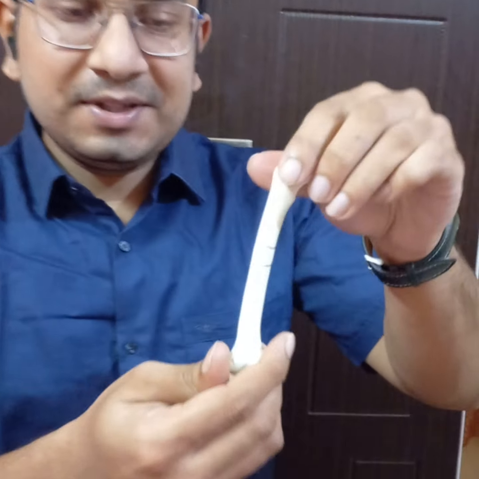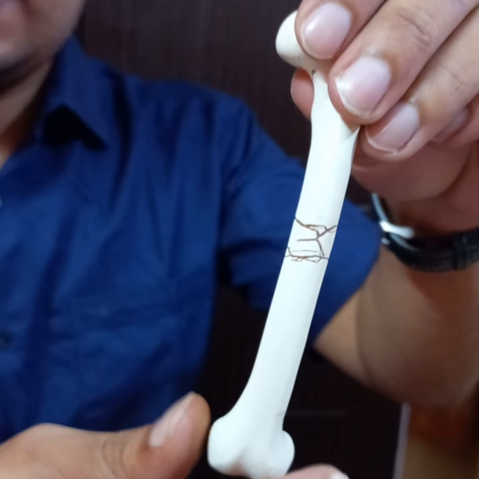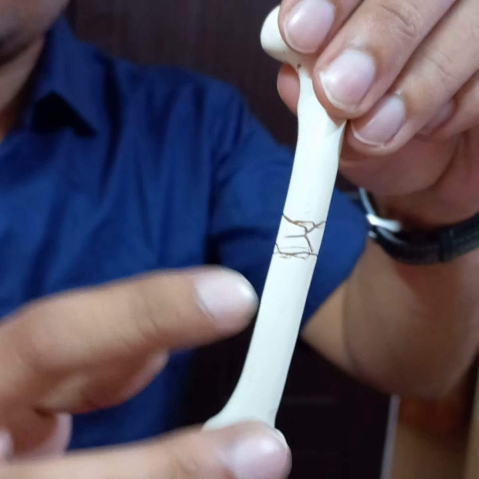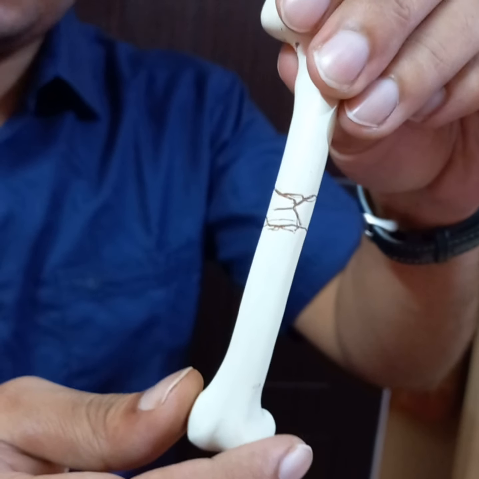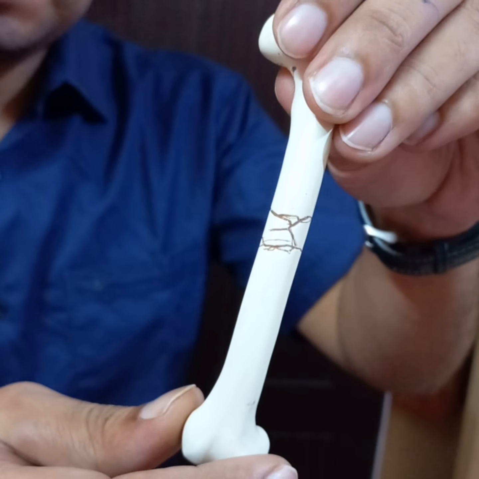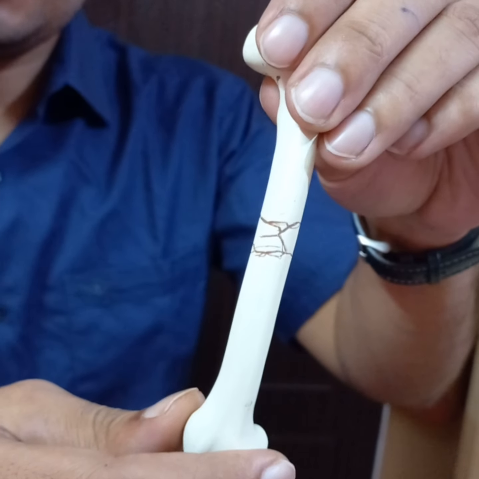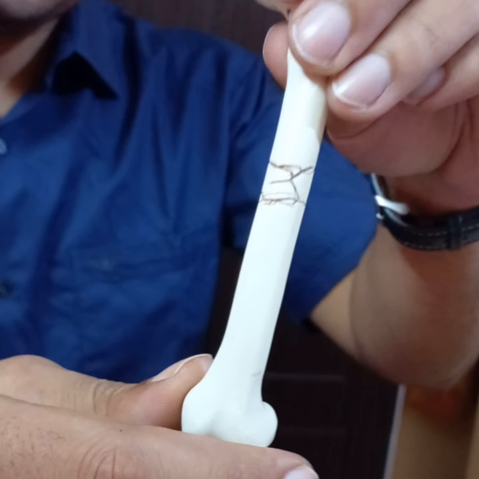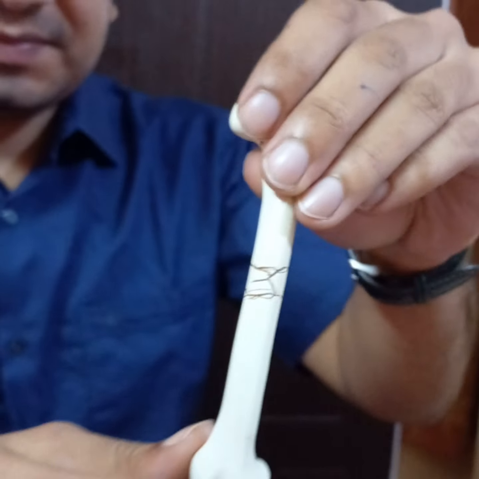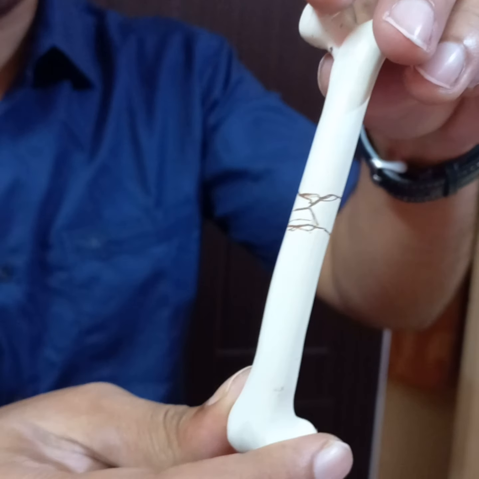The next type of fracture is a comminuted fracture. As you can see, the bone is fractured into 3 or more fragments, and also there is a fracture fragment in between. This is usually caused by high impact trauma, causing the bone to crush. You can see the comminuted fracture fragments clearly.